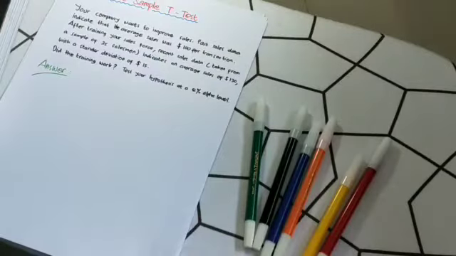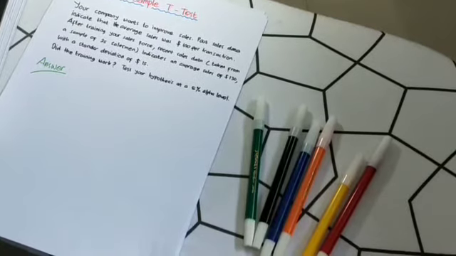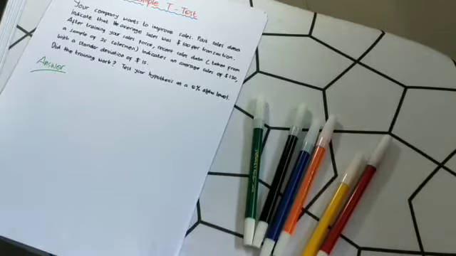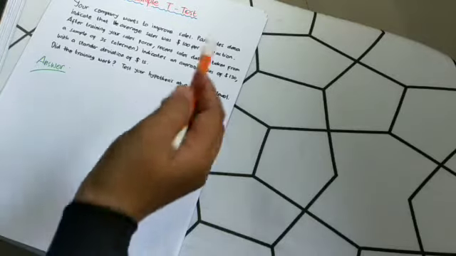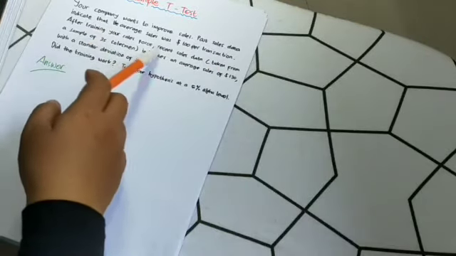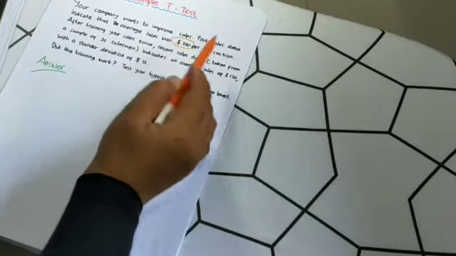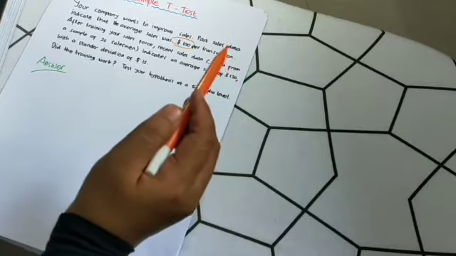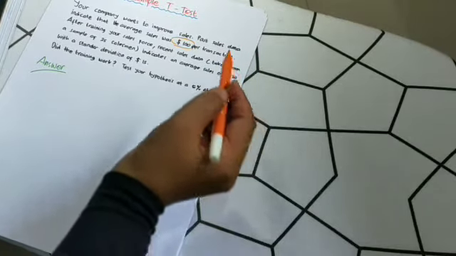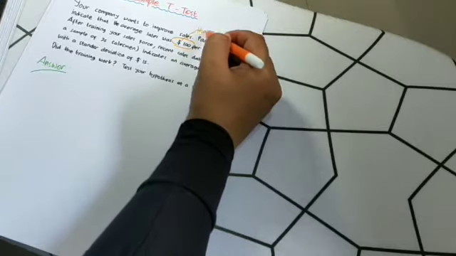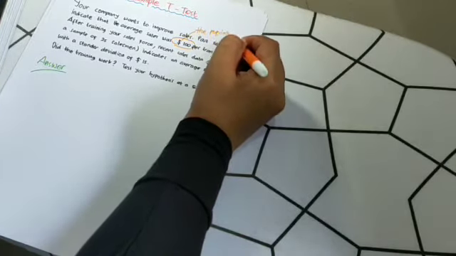So here I would like to show you how to answer the question using a one sample t-test. This is the question. Your company wants to improve sales. Past sales data indicate that the average sales was $100 per transaction. This $100 is called the population mean.